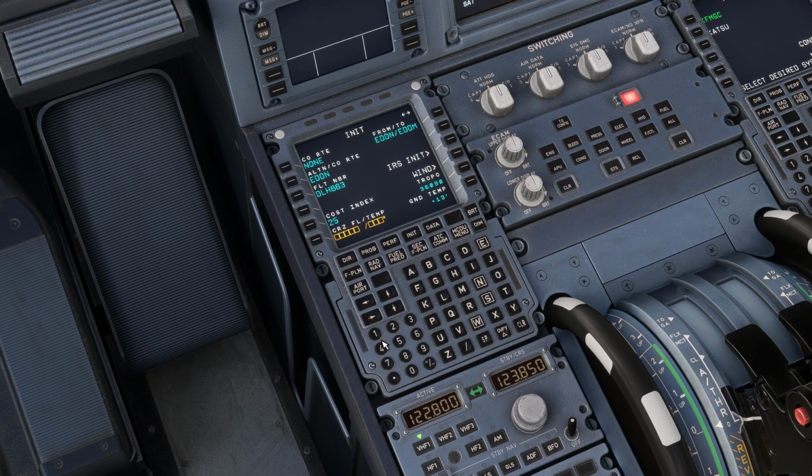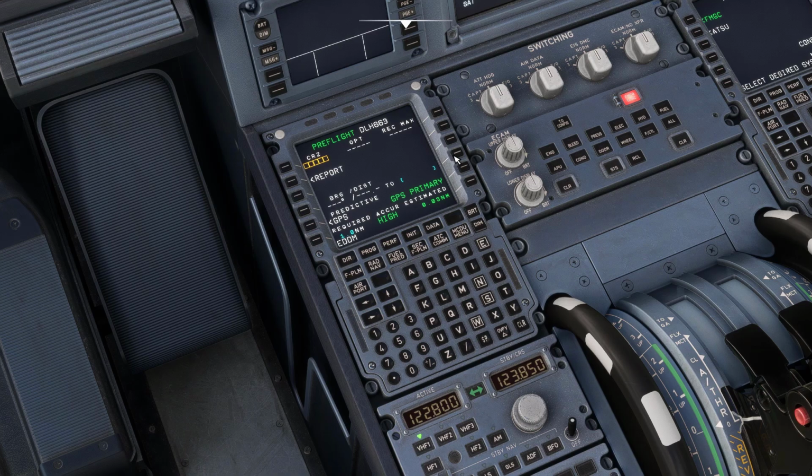You will find out that the distance to Munich, how do you get this? Go to the progress page and enter Munich here. So the distance is 74 nautical miles, which is not much. So we can't climb high. What we do is we just use a cruise level of 150. Yep, that's all we do.